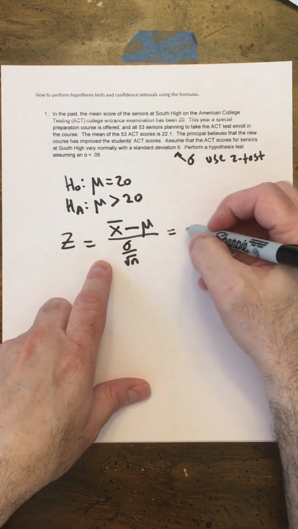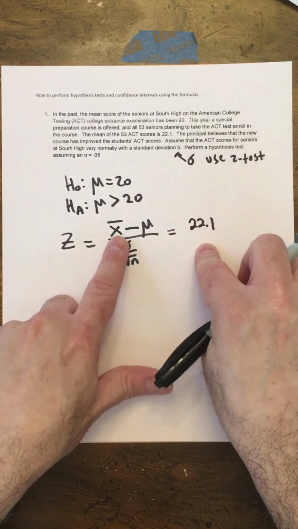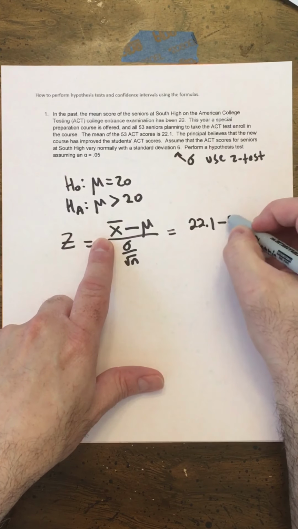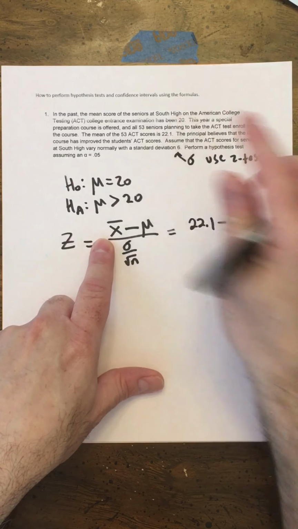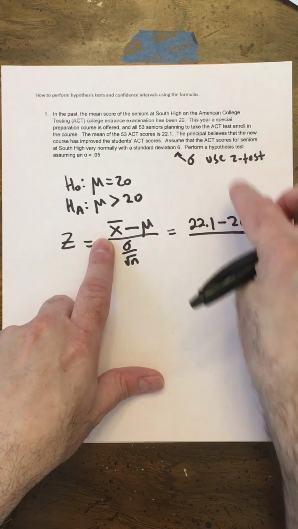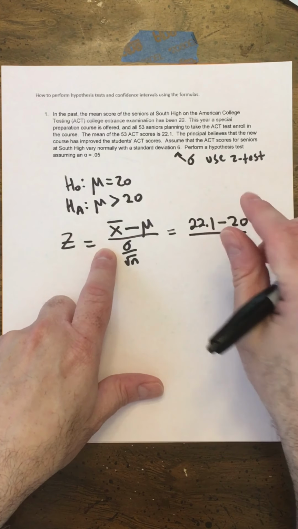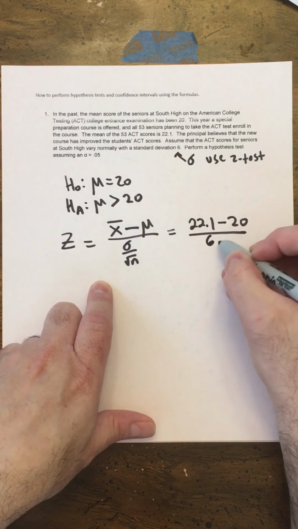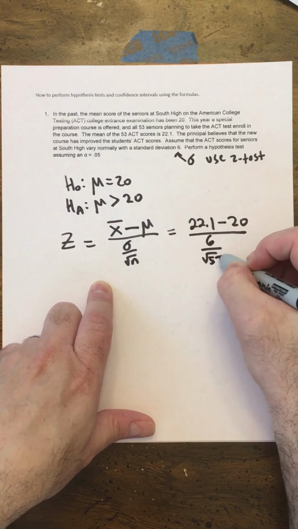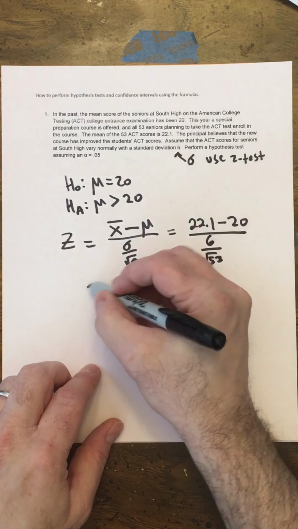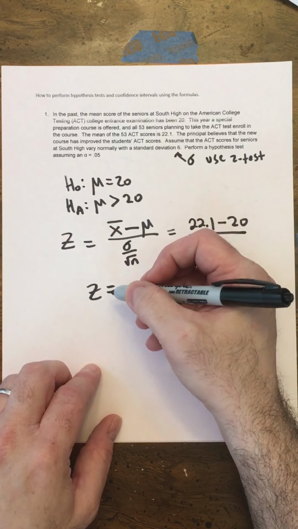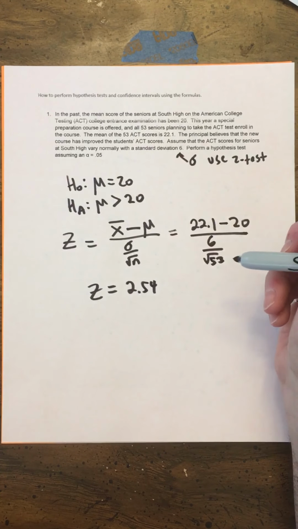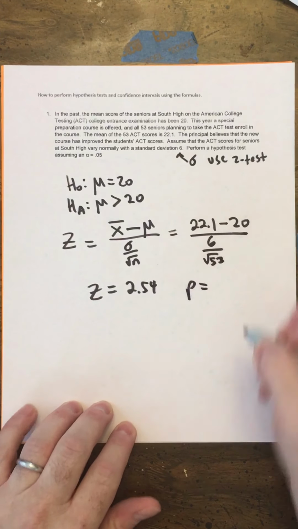So z is going to be equal to 22.1, that's the x bar, that's what the students got on the exam after they took this prep course, minus 20, that was the population mean, mu, and then we're going to put, for the standard deviation, 6 divided by the square root of 53. You're going to do this computation, you're going to get a z value of 2.54. So that's your z-score. Now you have to find the p-value.